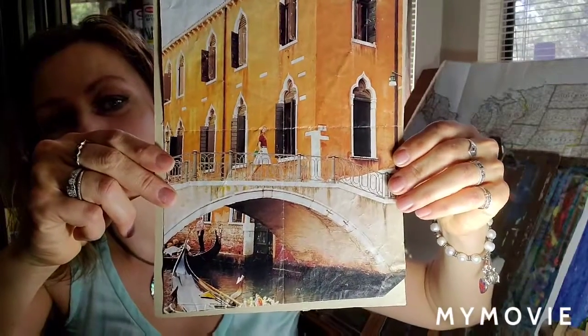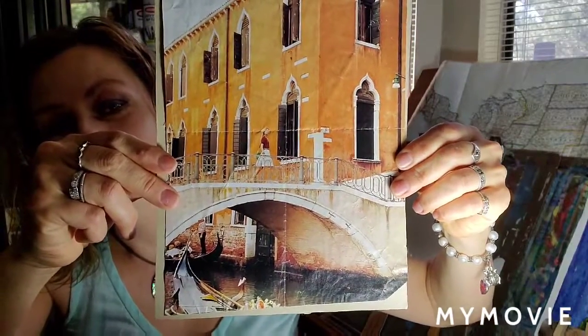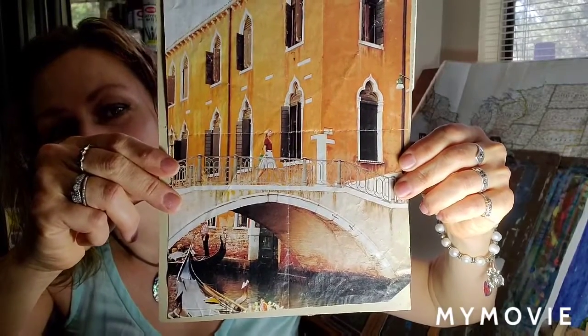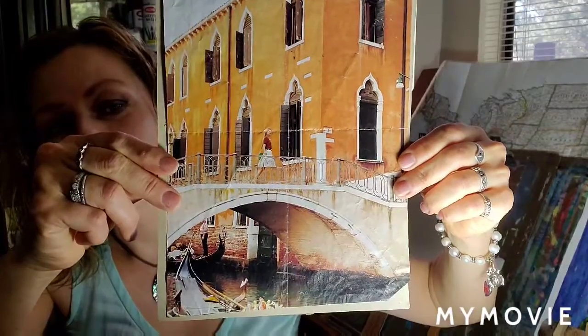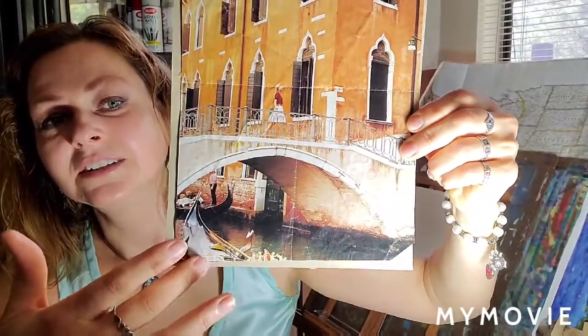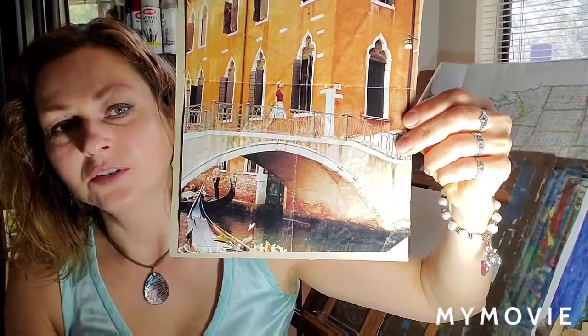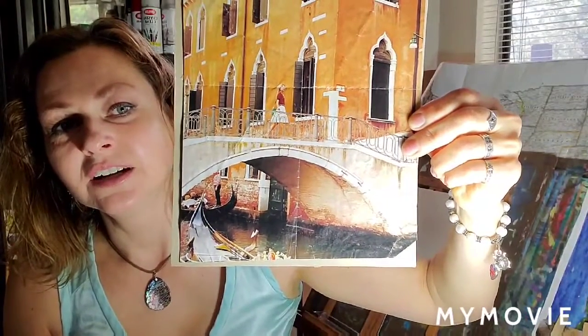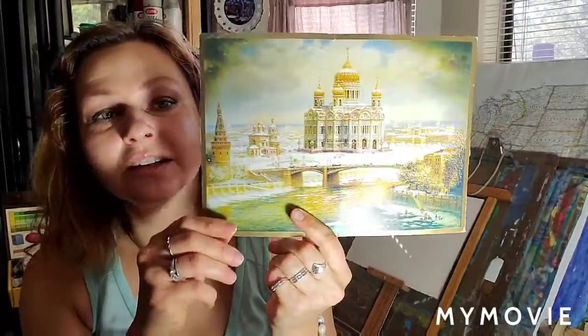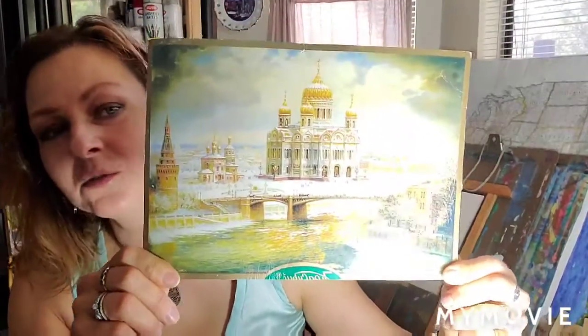If you probably recognize, that's the Venetian environment, the landscape with the bridge in Venice, and you can see part of the gondola in the front and one on the other side of the bridge. Really pretty composition.